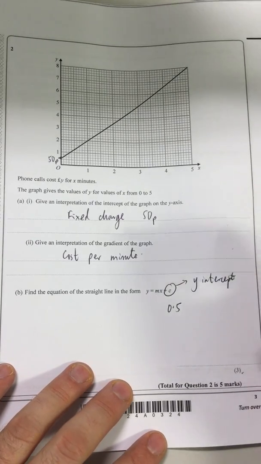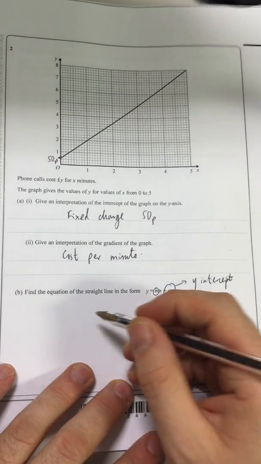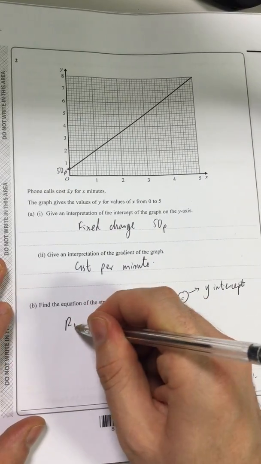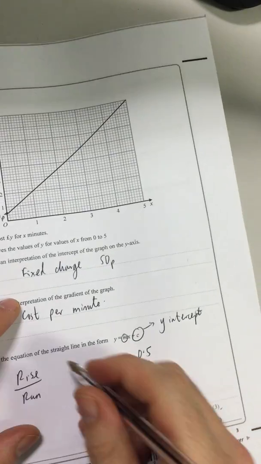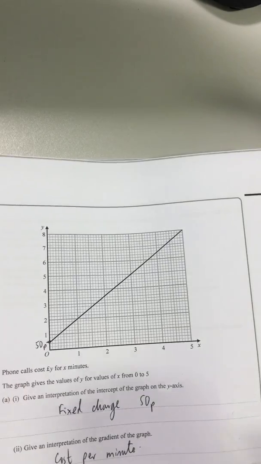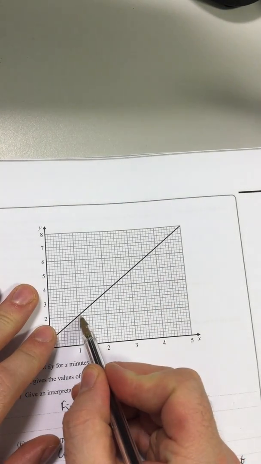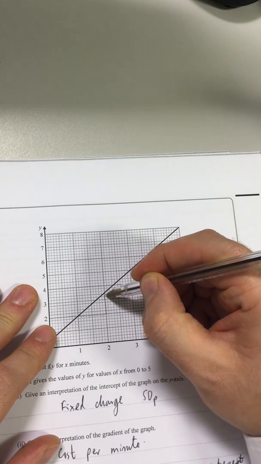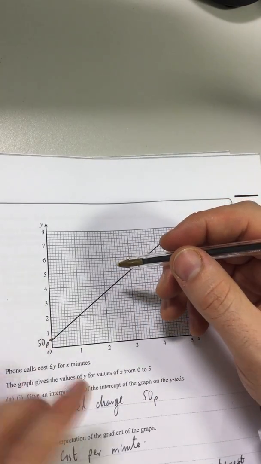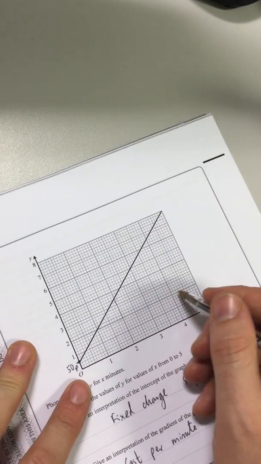Okay. Next bit, the harder bit, is the gradient. The gradient is the rise over the run. Okay, so what you need to do is draw a convenient triangle. Okay, if you watch Maths Watch, it says go along one and then go up to the line. Okay, because that's going to give you a nice easy number on this one here. So that's what I'm going to do as well.